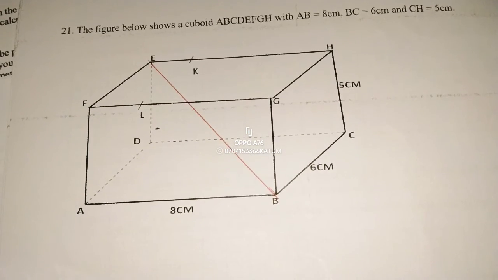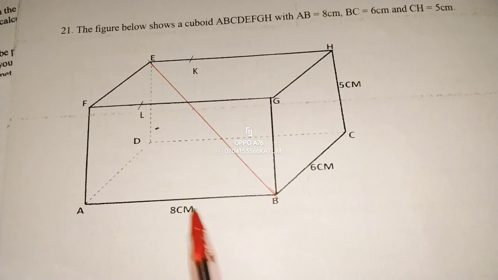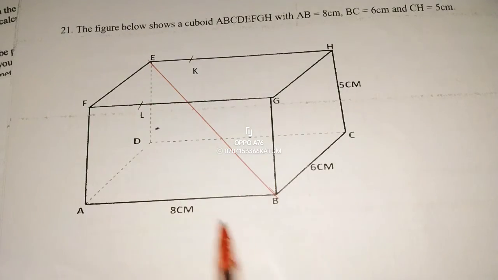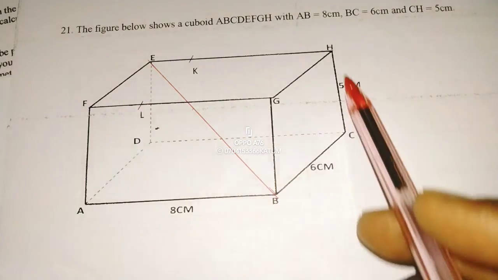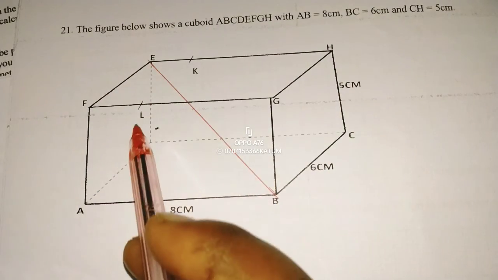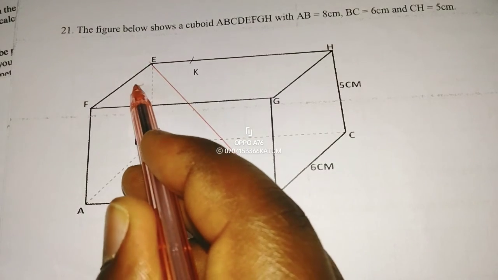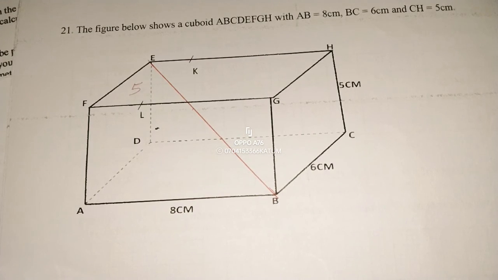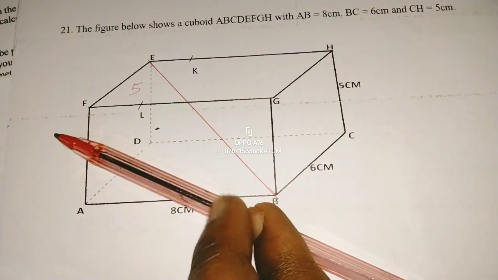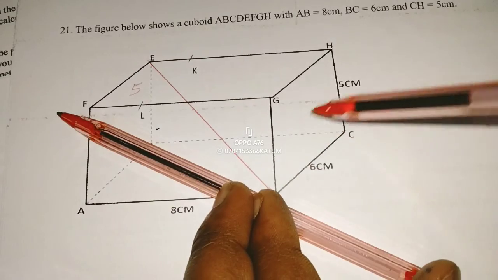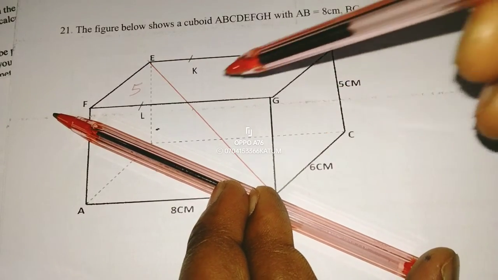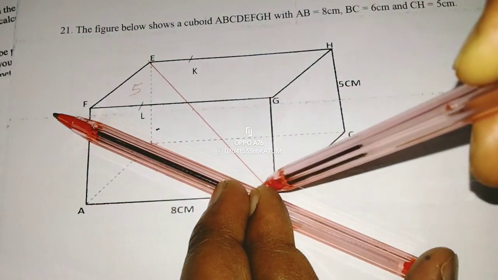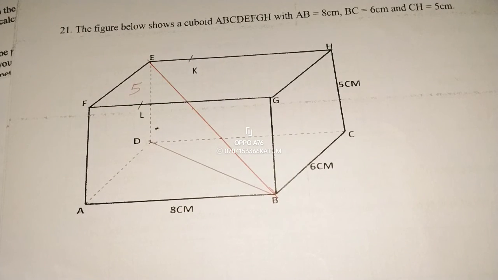Therefore, for us to get BE, remember we already know DE because CH is known to be 5. Therefore, this is also going to be 5 centimeters. So DE is 5 centimeters. And the other length we need is length DB, the length at the base there.